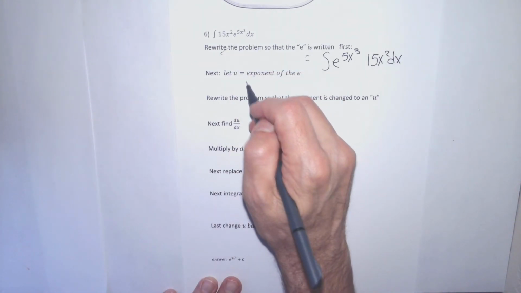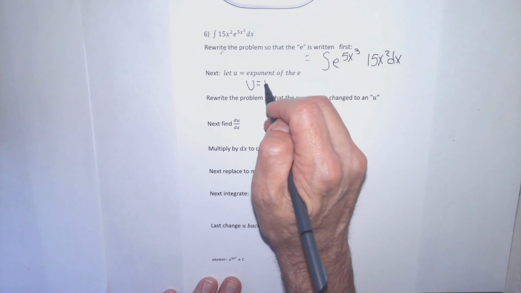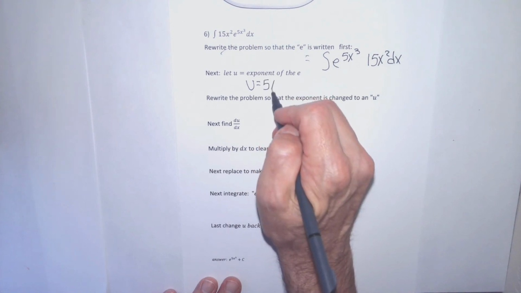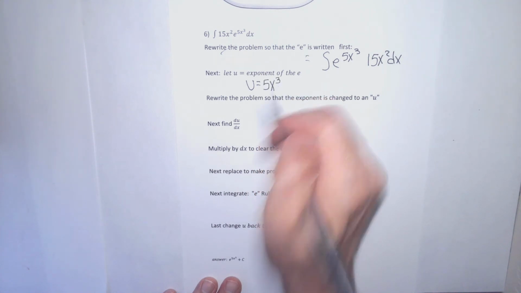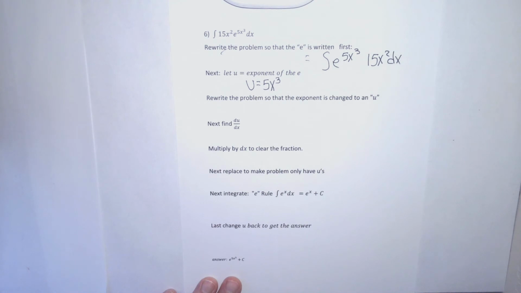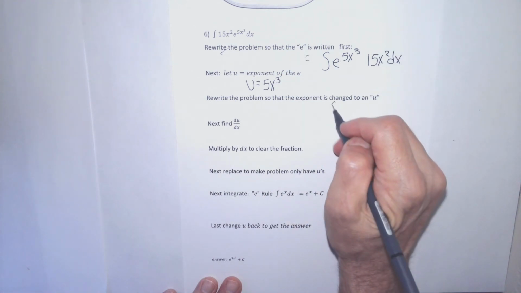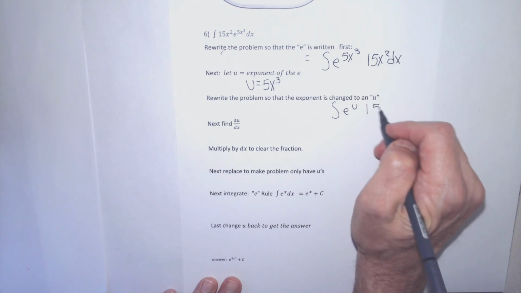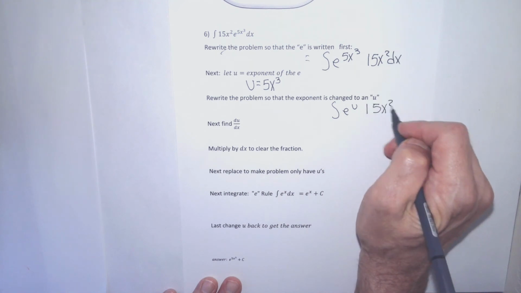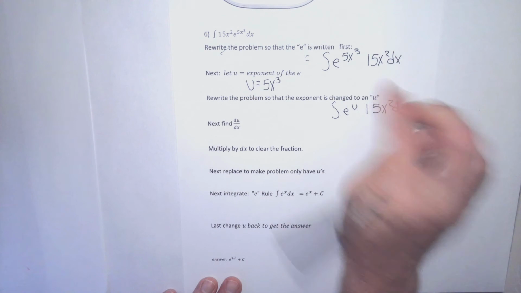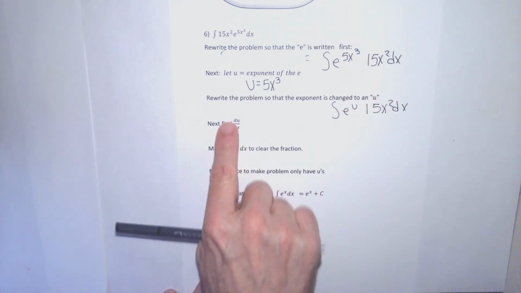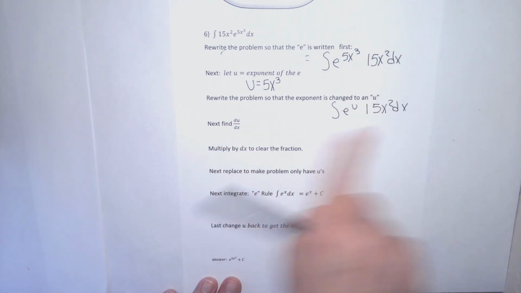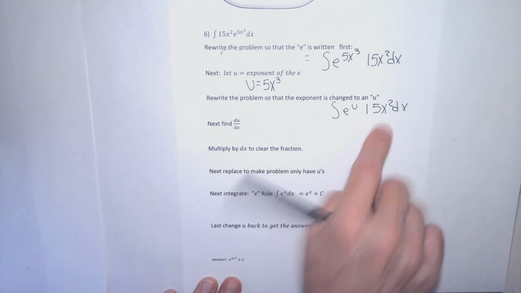Now I let u be the exponent of the e. So for u substitution, the u is either the parenthesis, the exponent of the e, or the inside of the parentheses. We did nothing else other than that. So now I can rewrite the problem so that the exponent is changed to u. Now I'm going to do all the work with du dx to get rid of this 15x squared dx.